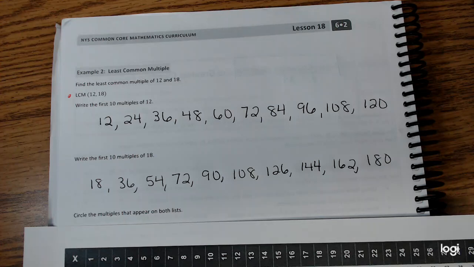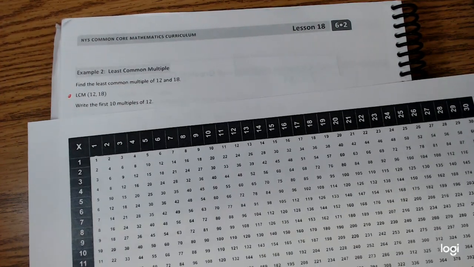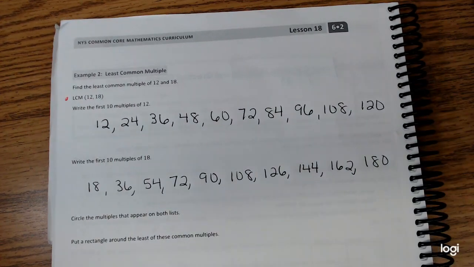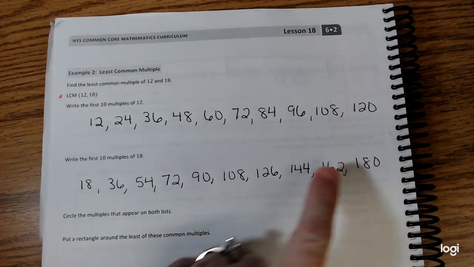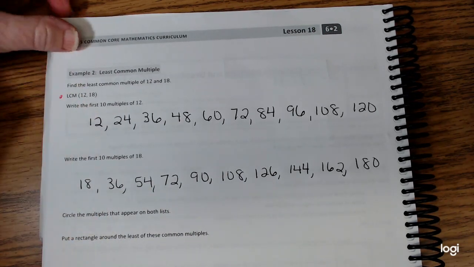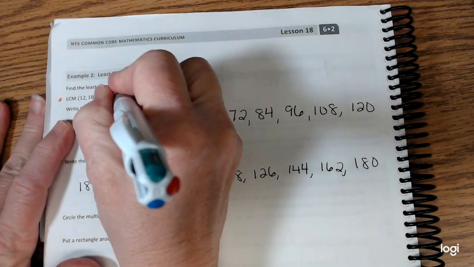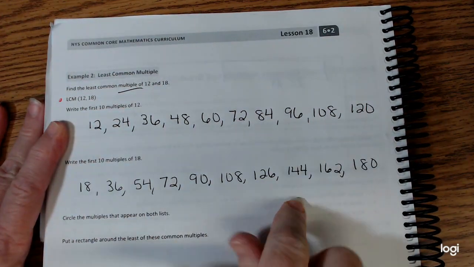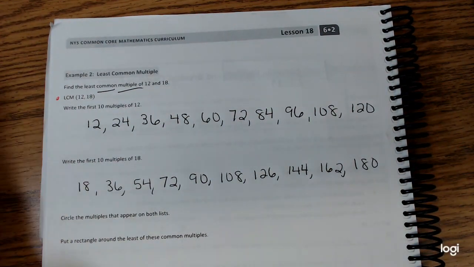Now, if you don't have a multiplication chart like this, you can find some online very easily, and it might help you when you have to find multiples of numbers, especially when they get large like 18. So we have here the multiples of 12 and the multiples of 18. If you notice, the directions say least common multiple. Well, we did the multiple part. We listed all the multiples. Now we want to find the common ones. Common means what do they have alike?